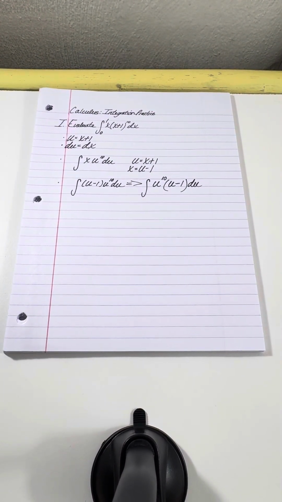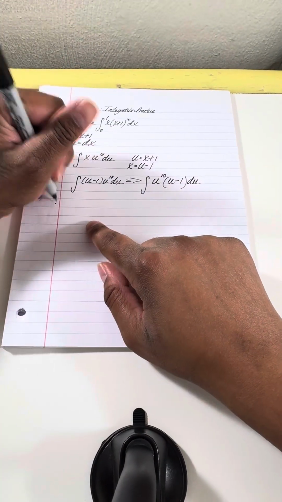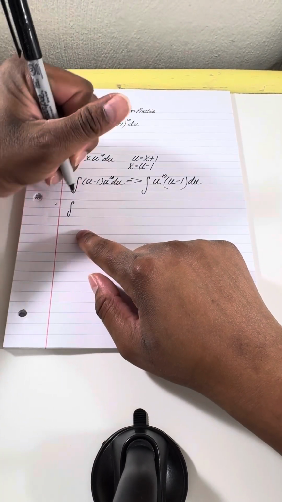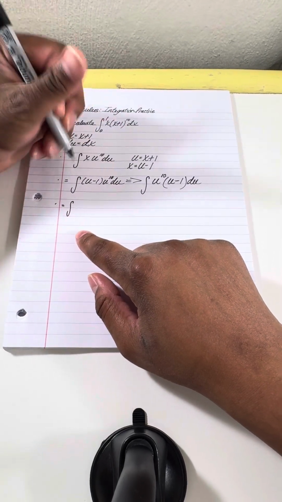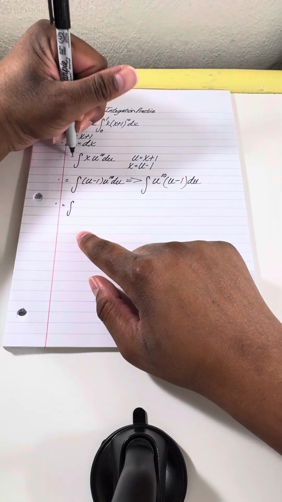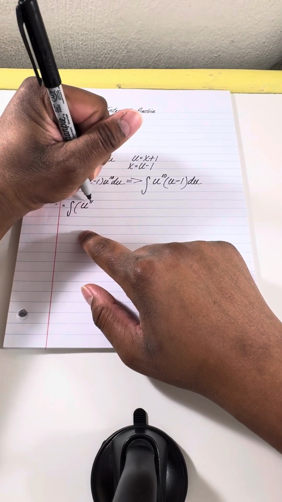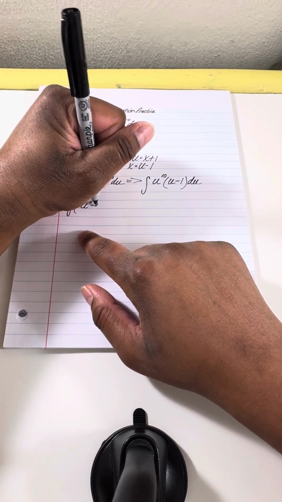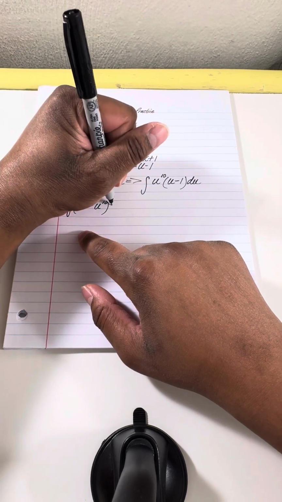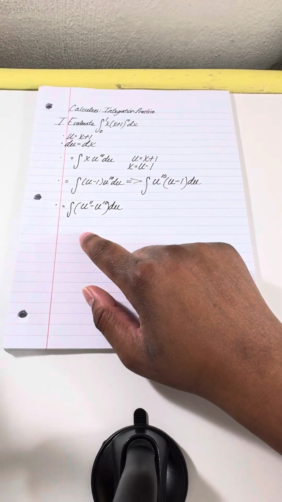Now go ahead and distribute in the u to the 10th and expand it out, and again we'll change the limits here in just a second. Let's expand everything out first. If you expand everything out, you end up with u to the 11th power minus u to the 10th power, and then du.